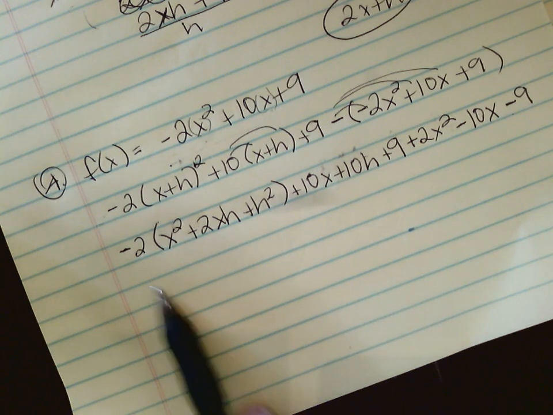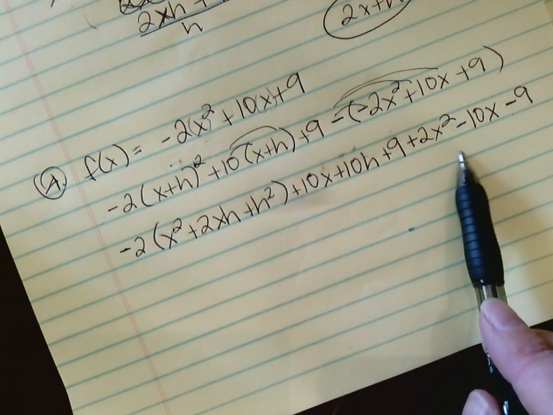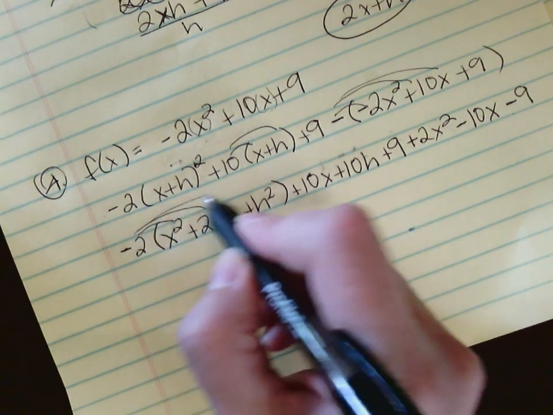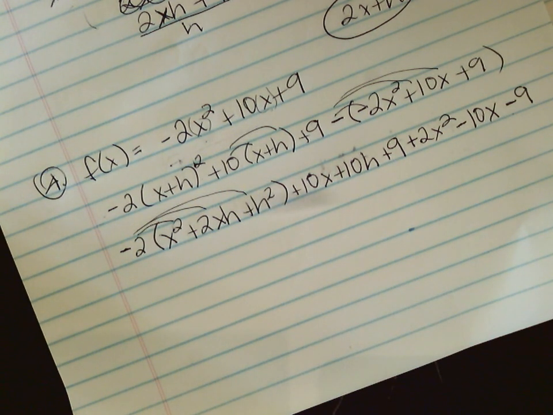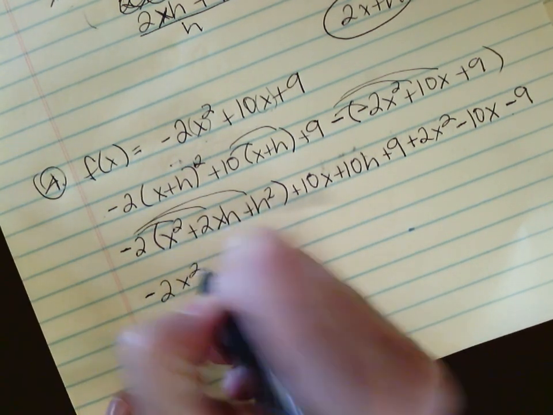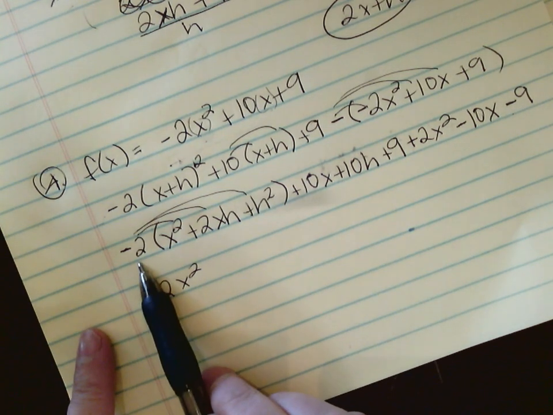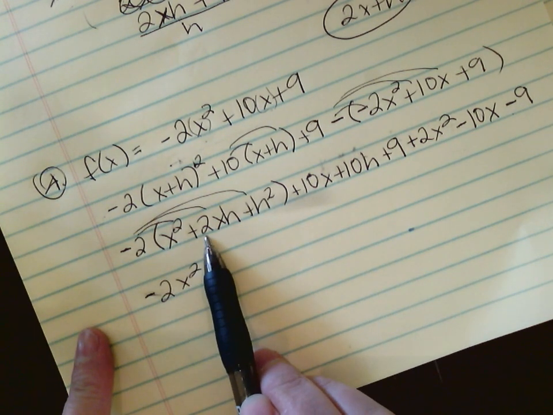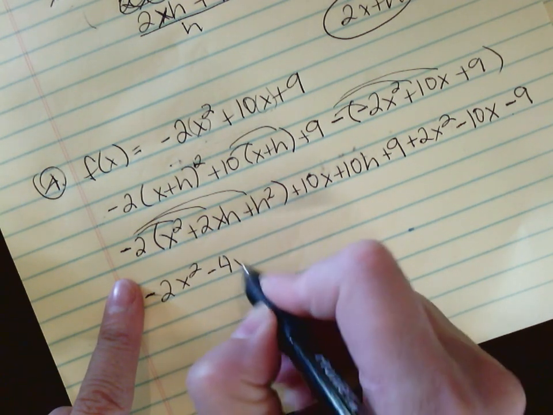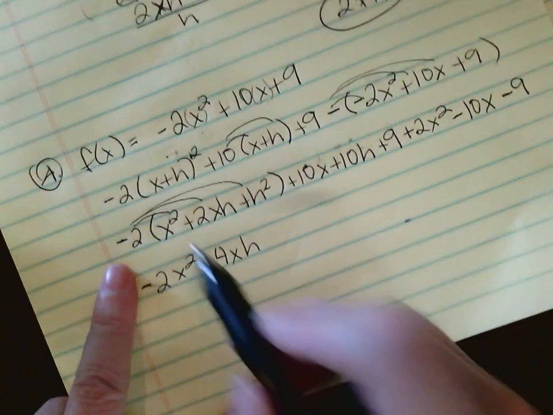Now I have one more thing I need to do before I start cleaning this up by combining like terms. I'll distribute this negative 2 to those parentheses to remove those parentheses. So when I do that, I'll have negative 2x squared. Then I have negative 2 times positive 2xh, which gives me negative 4xh.